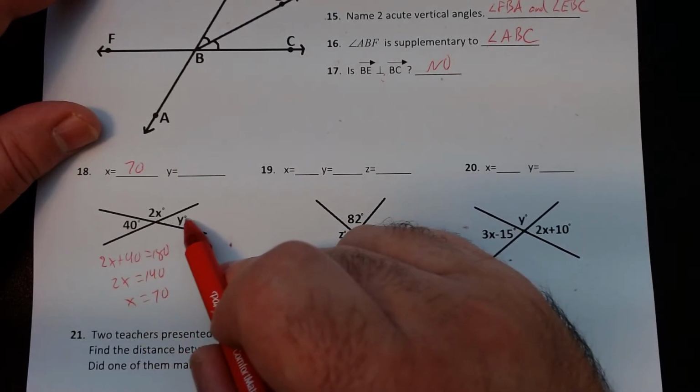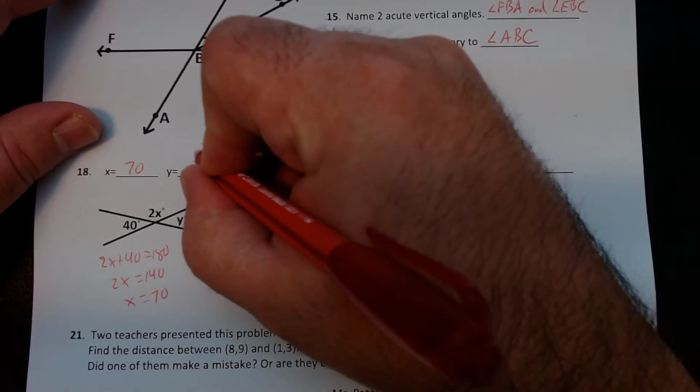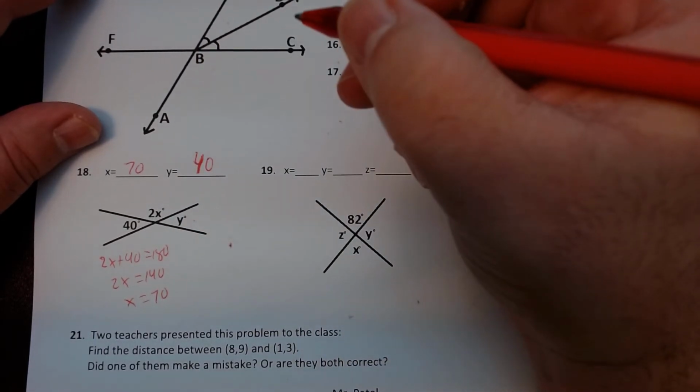And vertical angles are exactly the same thing. So I don't have to do anything. I just have to recognize it's 40.